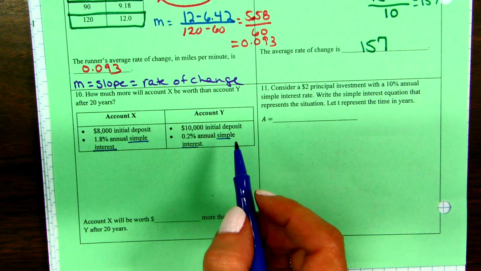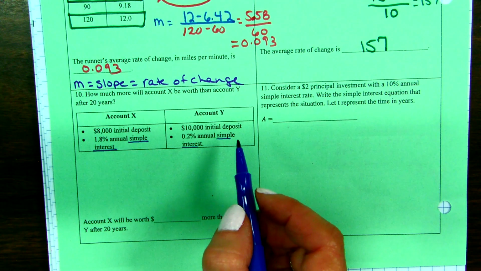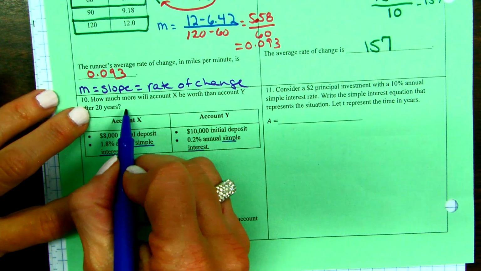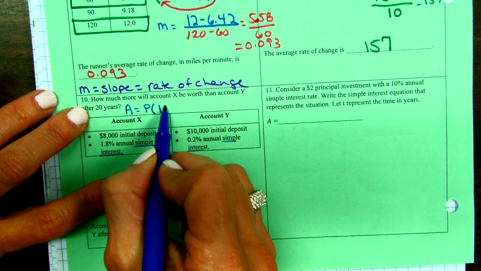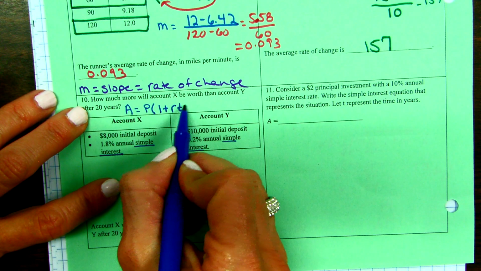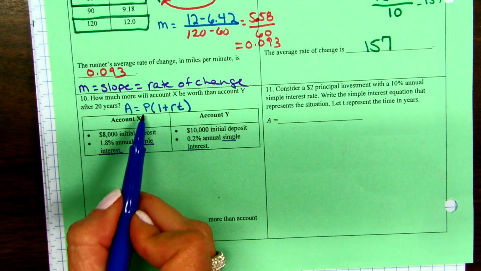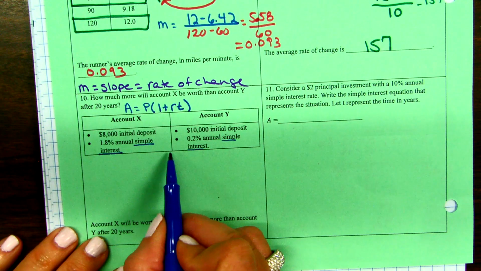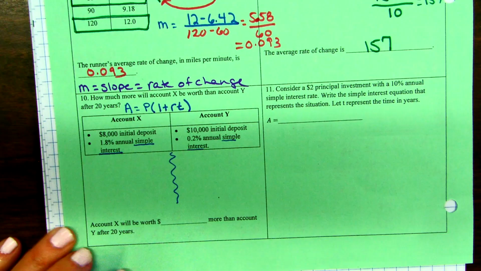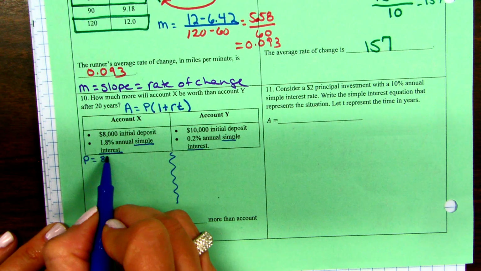Maybe you don't want to waste room on your note card for this formula because if you can have your formula, your reference sheet out, okay? But this is your simple interest formula. It's right printed on there for you. Okay. And remember, P is your principal or initial amount. Okay? So we're going to do account X first. So P is 8,000.